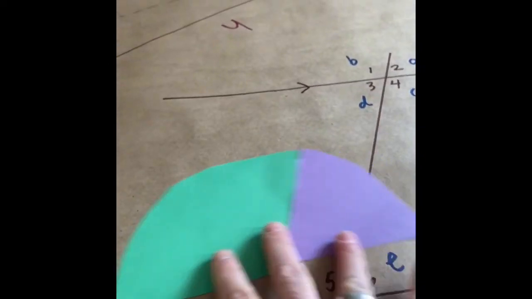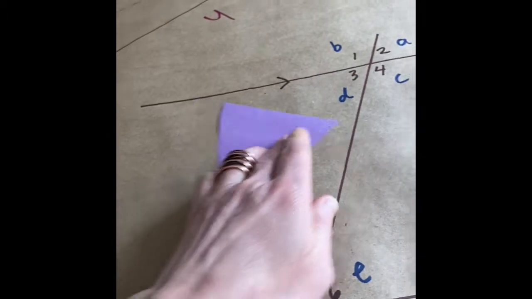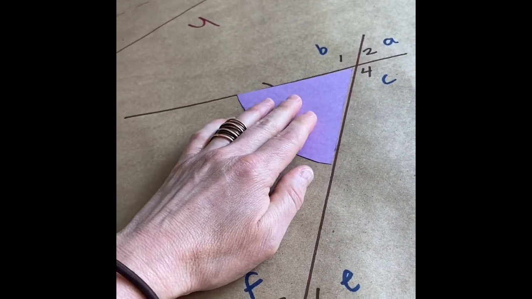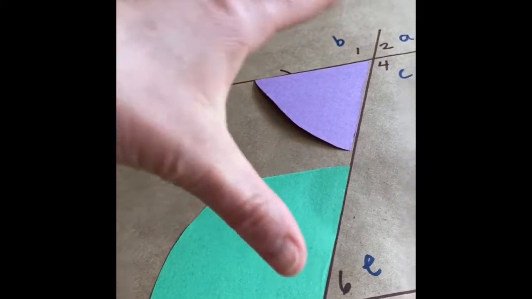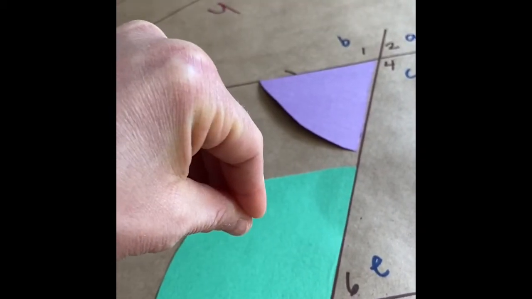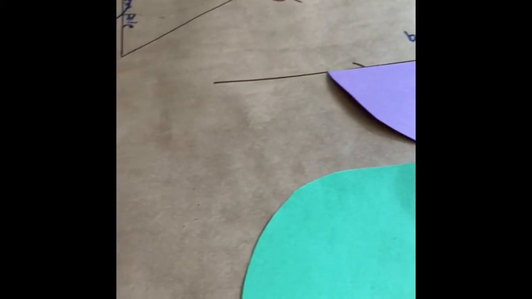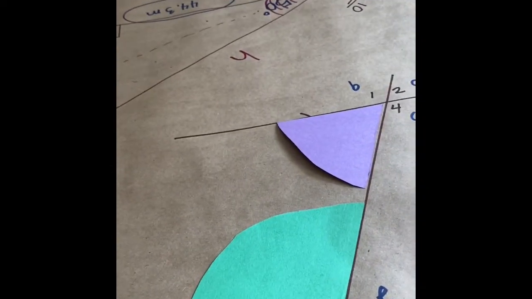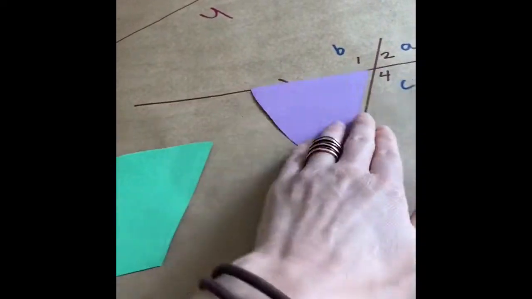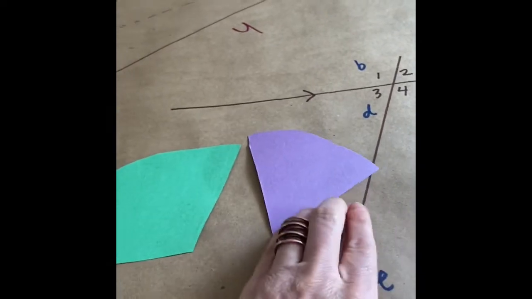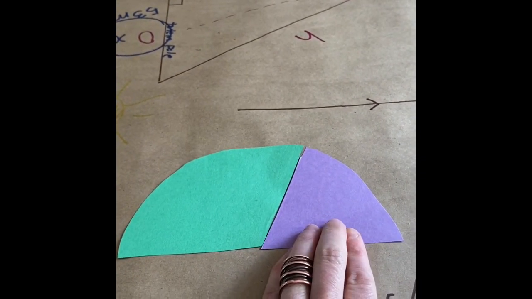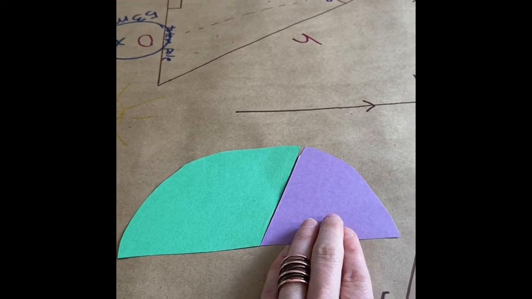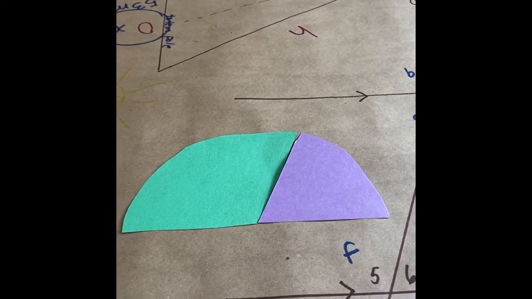It's the same thing on the other side of the transversal. The two interior angles, I've got this one and I've got this one. They're both interior, inside of the parallel lines on the same side of the transversal. They're clearly different, but when I put them together, they make a protractor, and therefore they're supplementary, and they add up to 180 degrees.